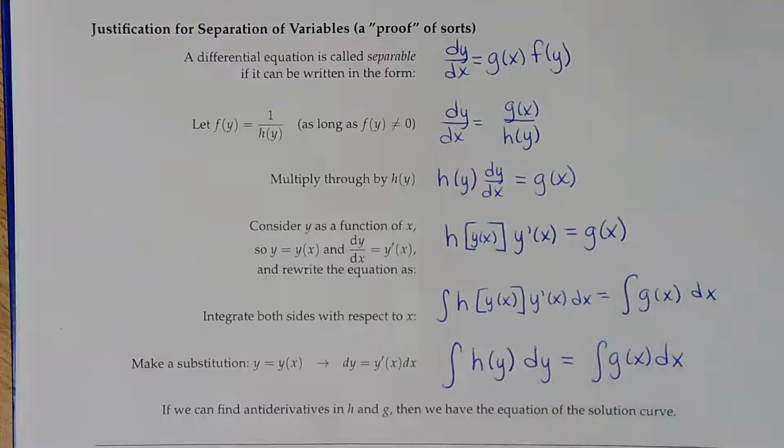Okay, so hopefully that gives you a little bit of insight into why this process works, or how we can get away with using this process. So this isn't a formal proof, but it's a good justification for why this works out.